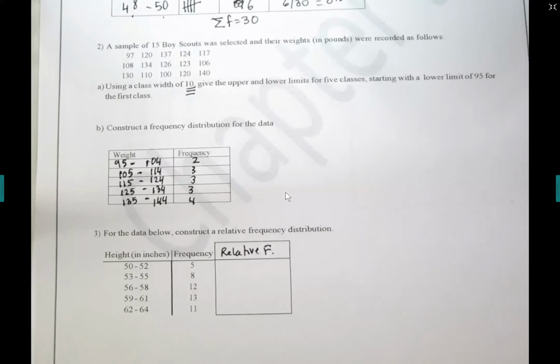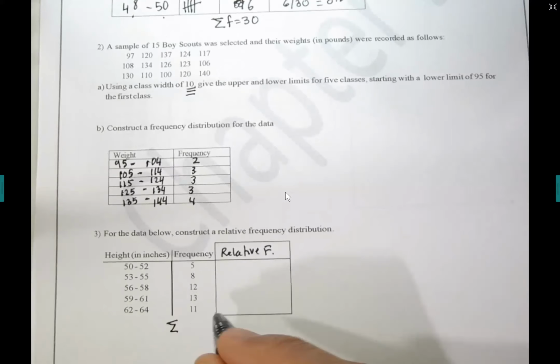Okay, what do I do to do the relative frequency? He already gave us the frequency table. He just wants the relative frequency. So would it be 1/3? We need to figure out, first of all, what?